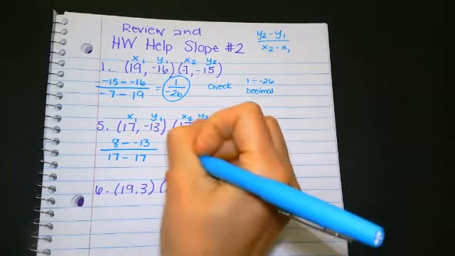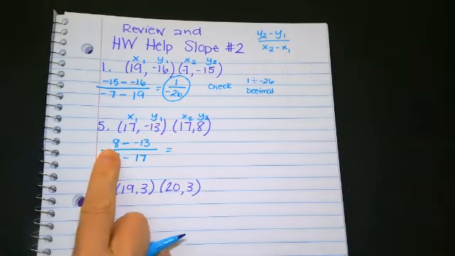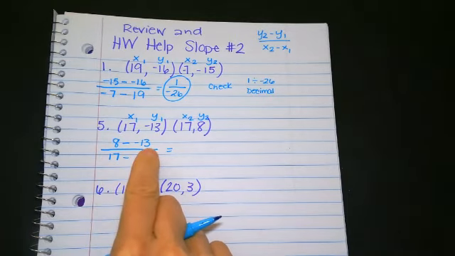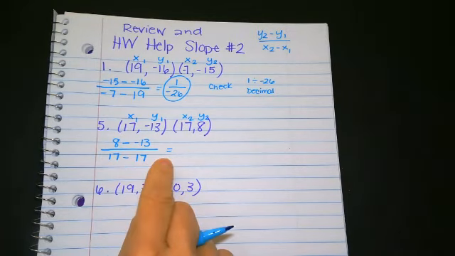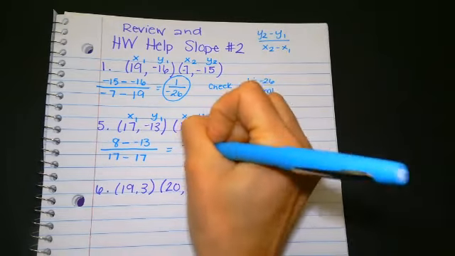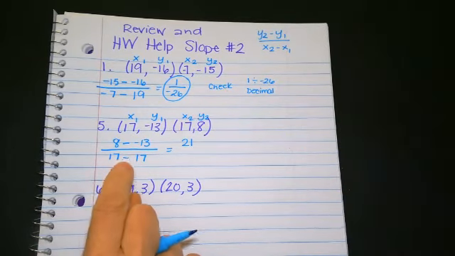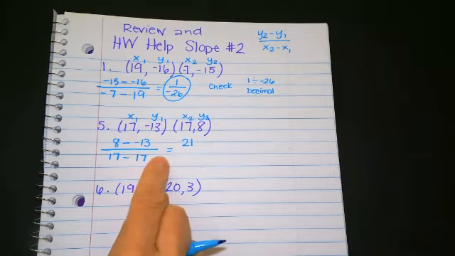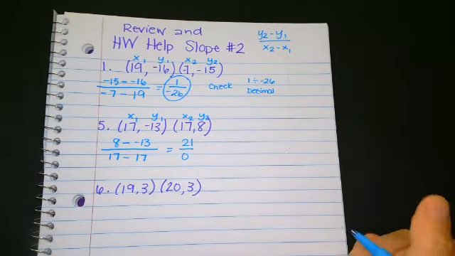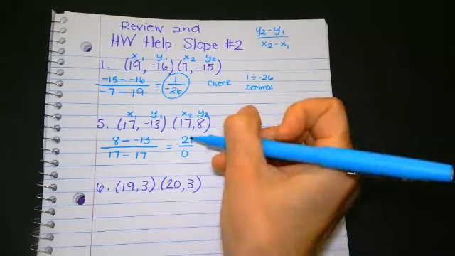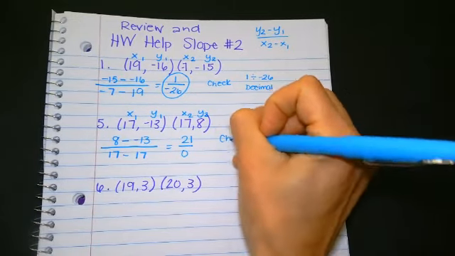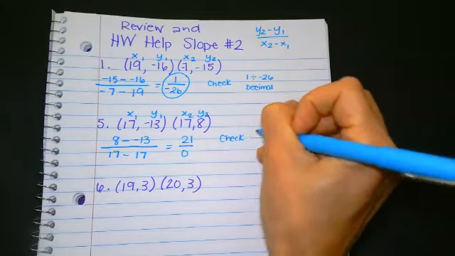Okay, so let's simplify. We type 8 minus negative 13 equals. And you should get positive 21. 17 minus 17 equals 0. Okay, now is there something we can divide 21 and 0 by? No? Okay, let's check to see if it divides in our calculator.